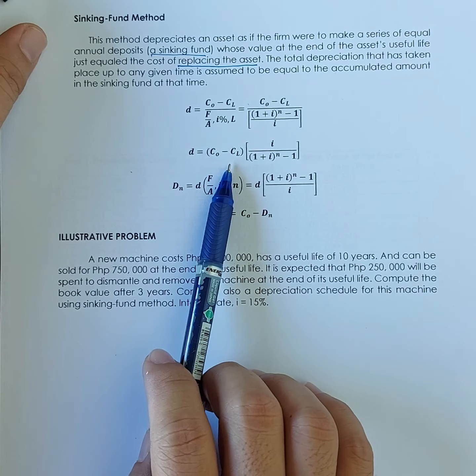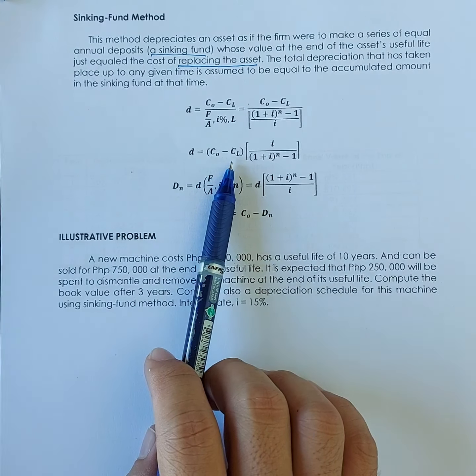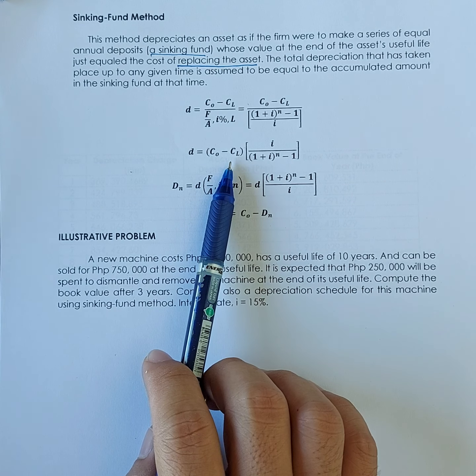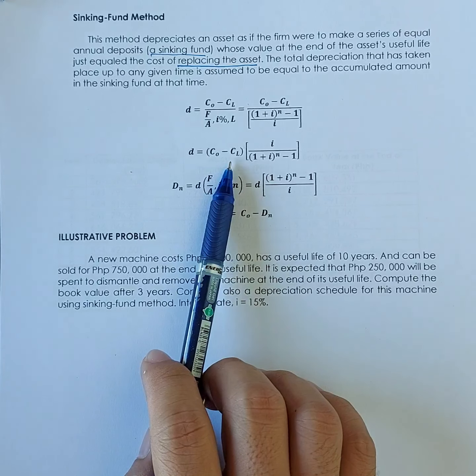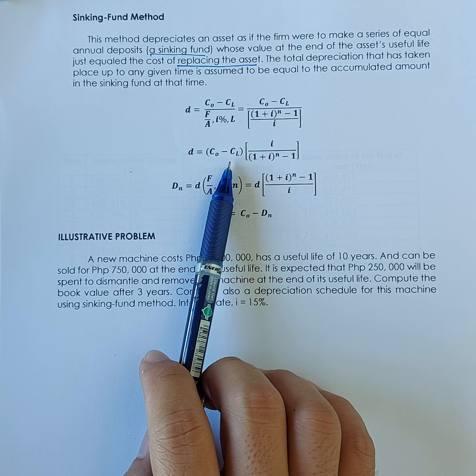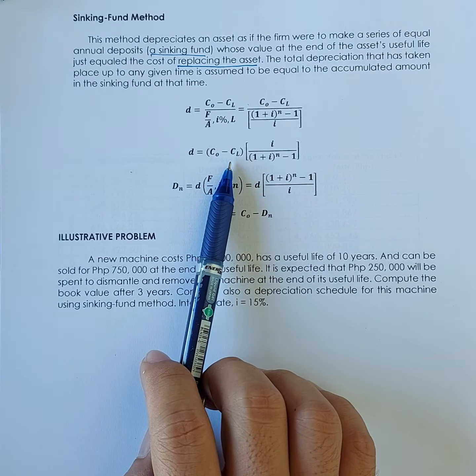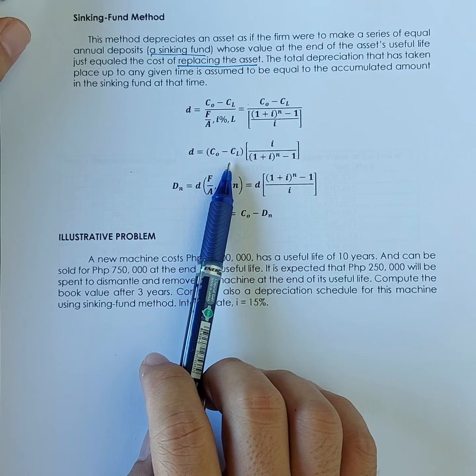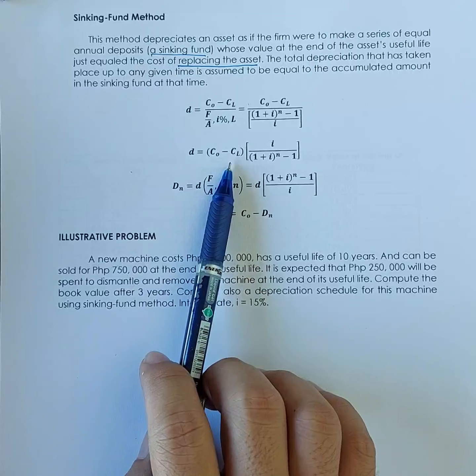So, makikita nyo mamaya sa example natin, at the end of the useful life, yung accumulated na depreciation ay equal siya dun sa initial cost ng investment natin, plus of course that will include all the salvage value.